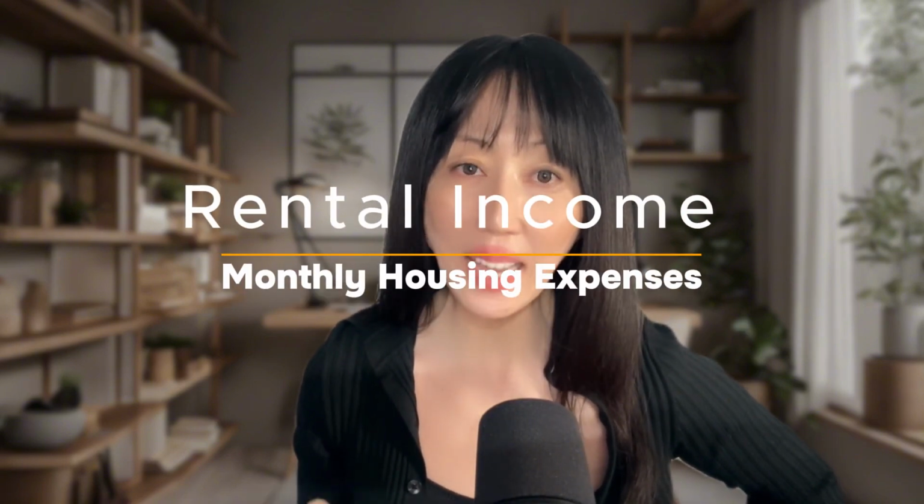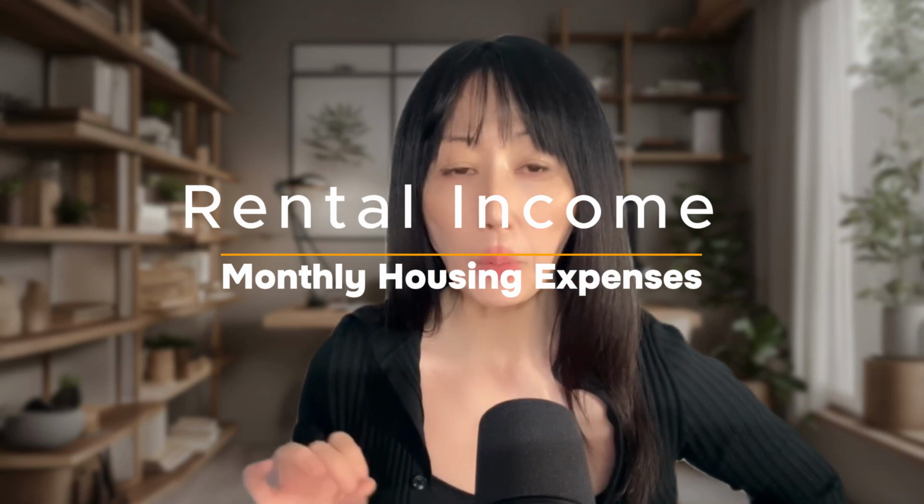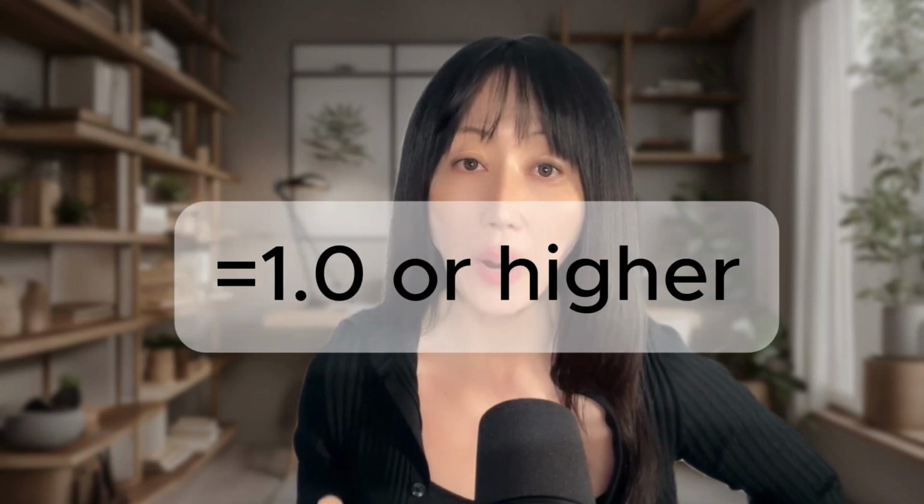Okay, let's break this down. DSCR is calculated using this simple formula. DSCR equals rental income divided by monthly housing expenses. If the ratio is 1.0 or higher, that means the property is covering itself. If it's below 1.0, that means the rent isn't enough to fully cover the mortgage and expenses.